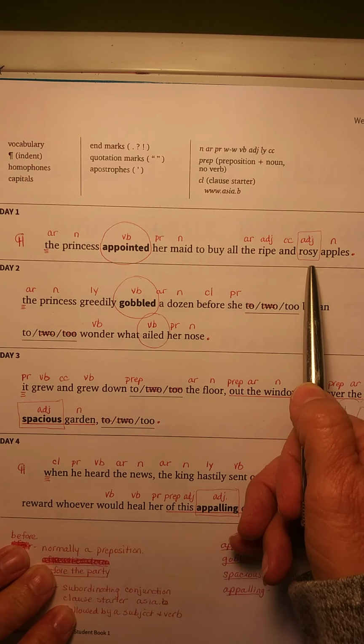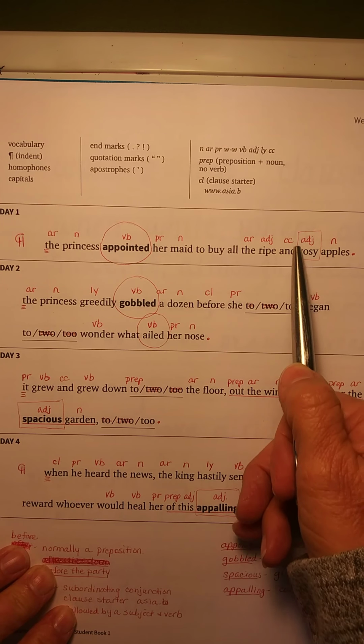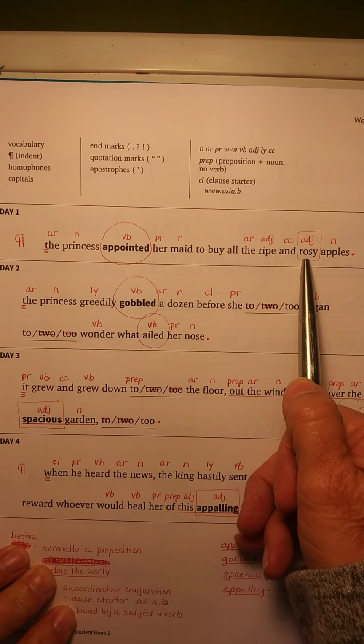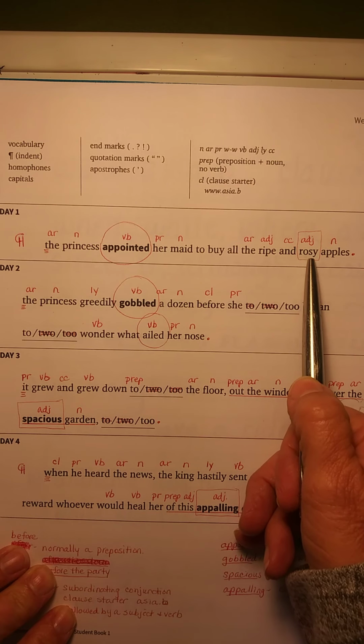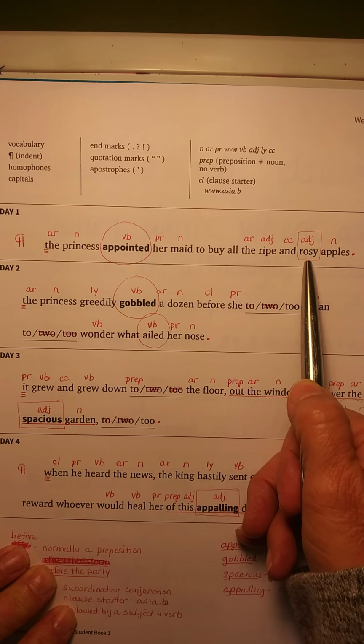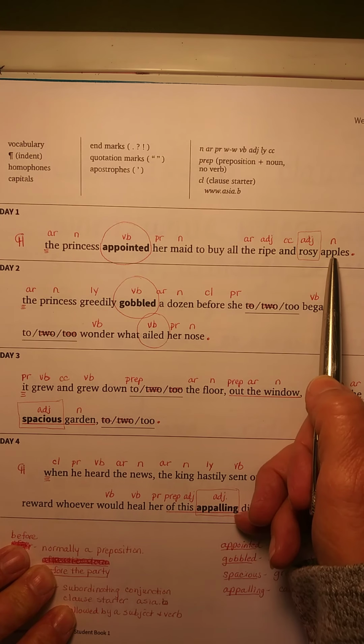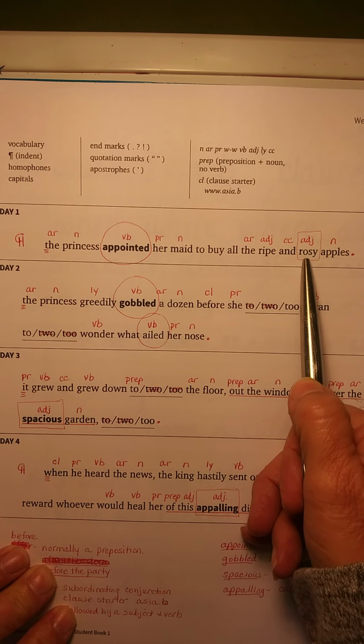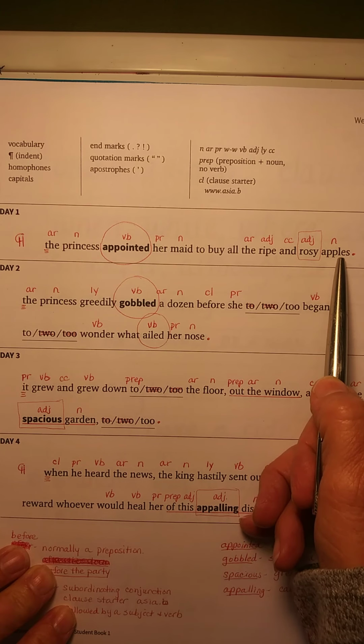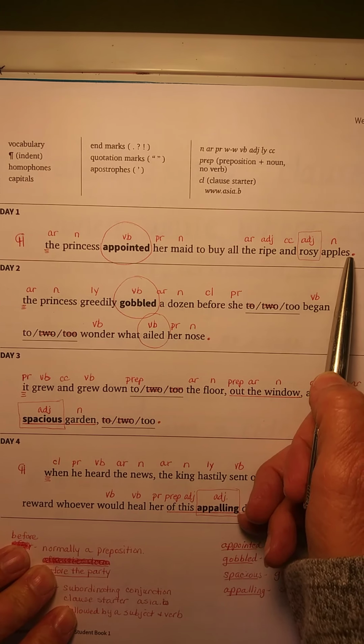And why did I put a box around rosy? I just want to point out to you some of the stronger adjectives that you can use. They could have just said ripe and red apples, but rosy kicks it up a notch. Okay, and don't forget your period at the end of the sentence.